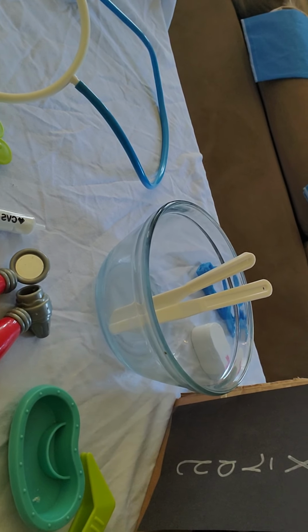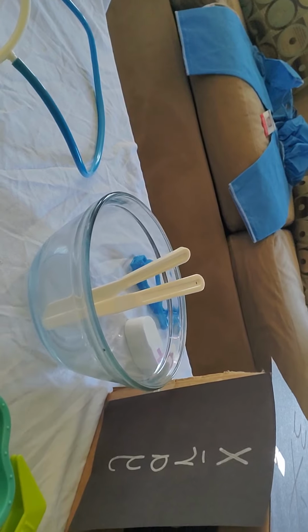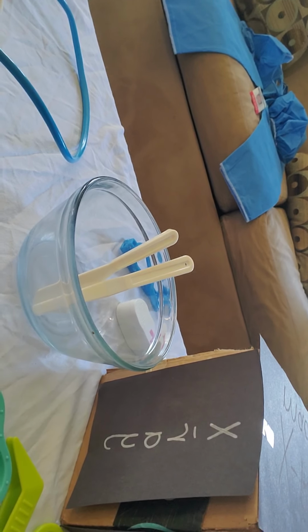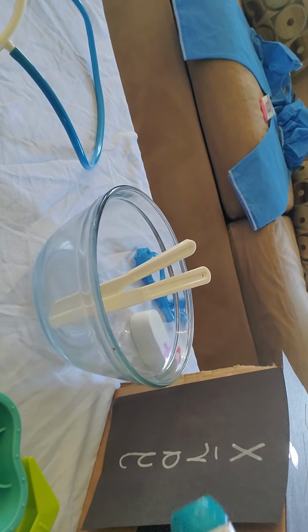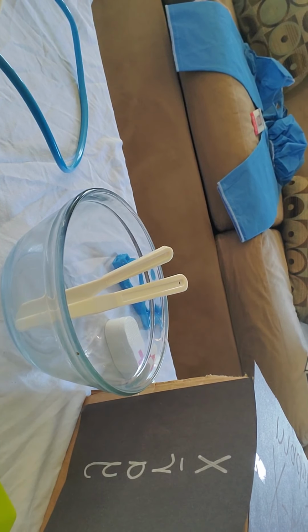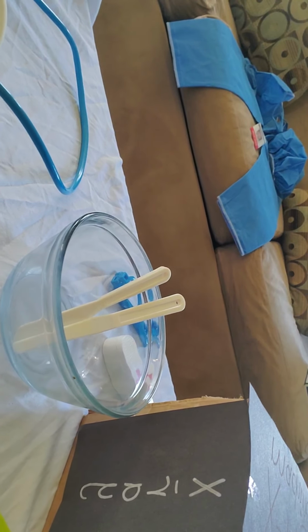And I actually got these art knives from Dollar Tree, and we use them to cut slime. It's in our science bin, but today we're going to use it for our pediatric surgery, and I'm going to insert hot water in here and teach Noah the definition of sterilizing instruments.